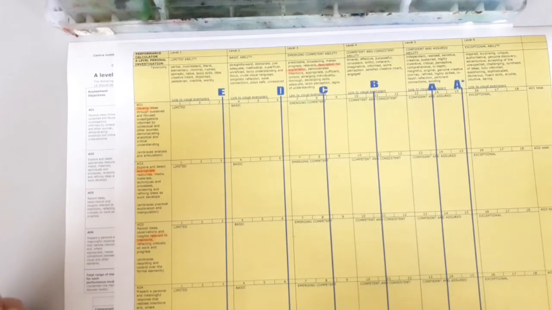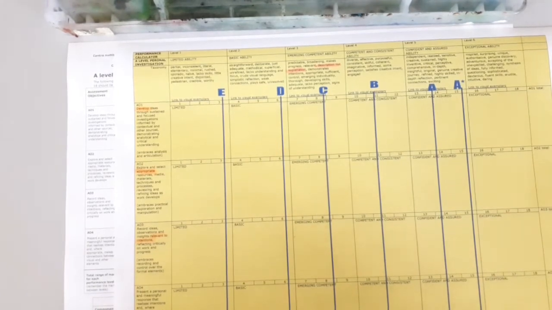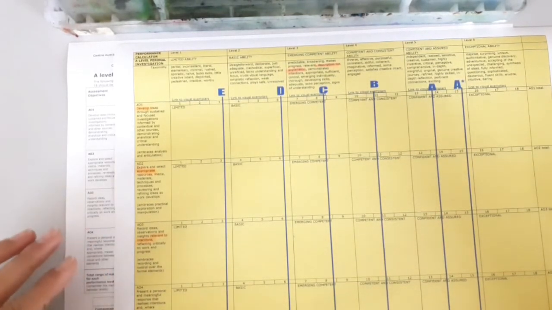So maybe your intentions in that case need to be that you're going to be looking at expressive brushstrokes and things. Make your intentions match the work that you are producing as well. Sometimes you do need to go back and change that, just to make the two match up.